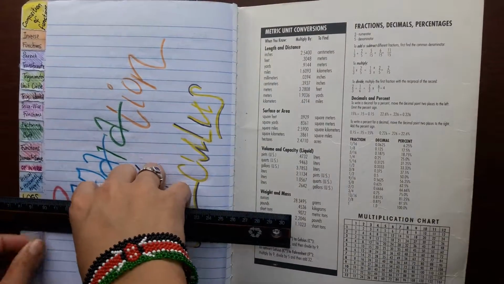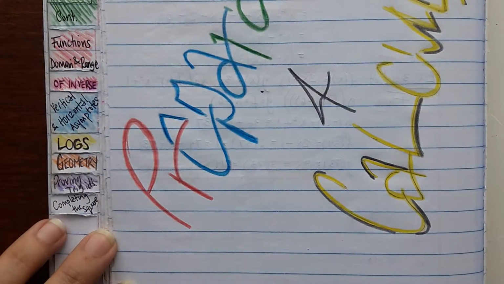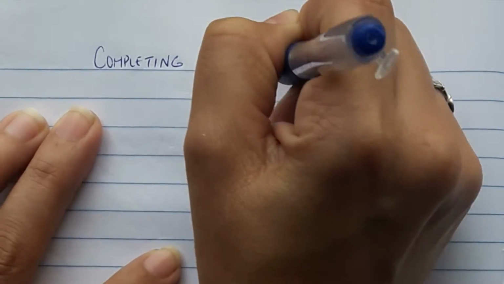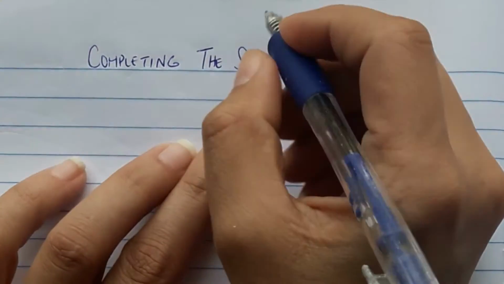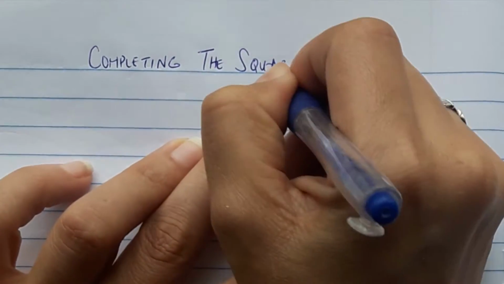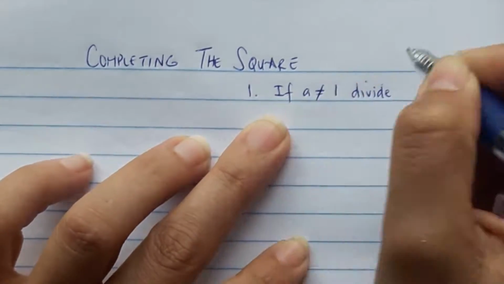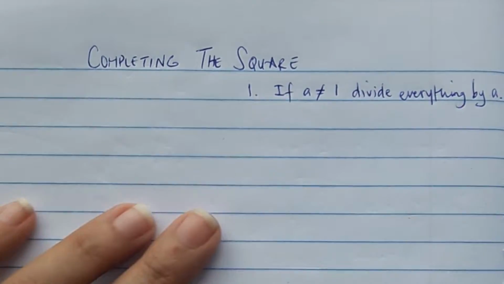Alright, we're going to take a look at completing the square. Go ahead and make a tab, title it Completing the Square. First thing, if A is not equal to 1, divide everything by A. And I'm just going to label what A, B, and C is just so that you know what I'm talking about when I respond to that.